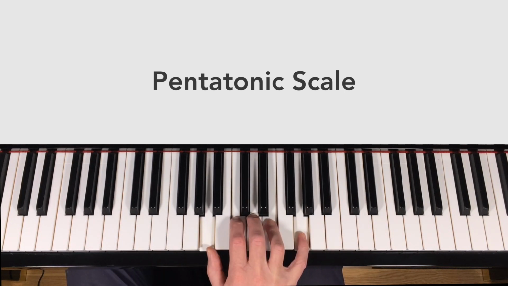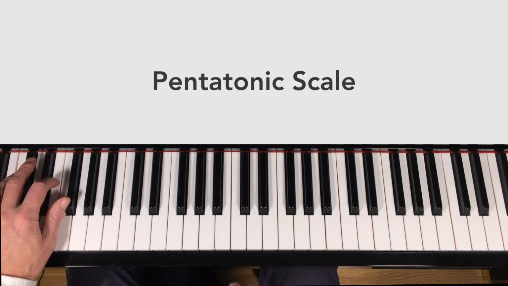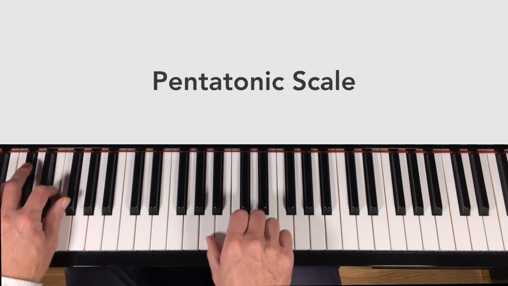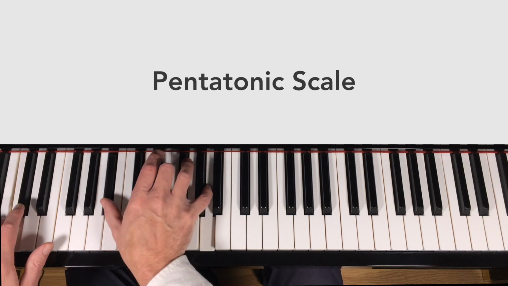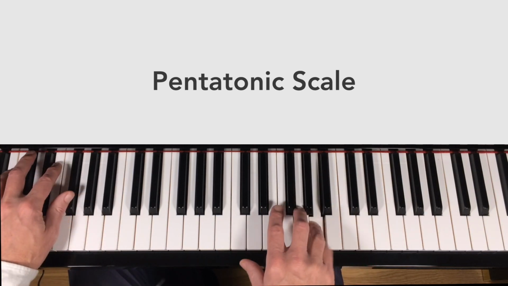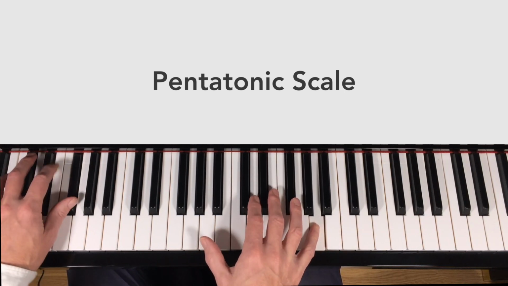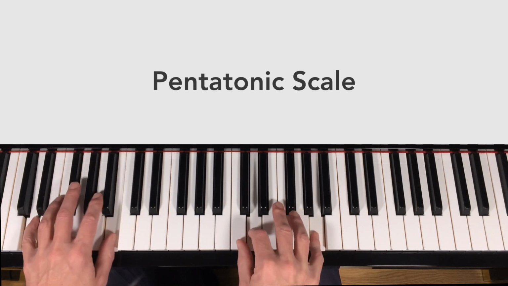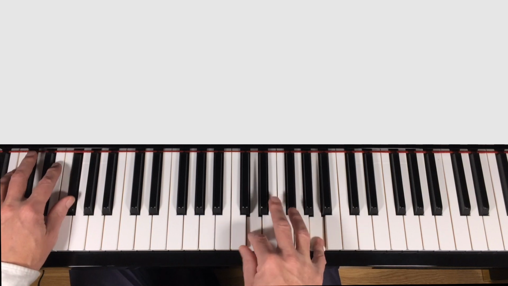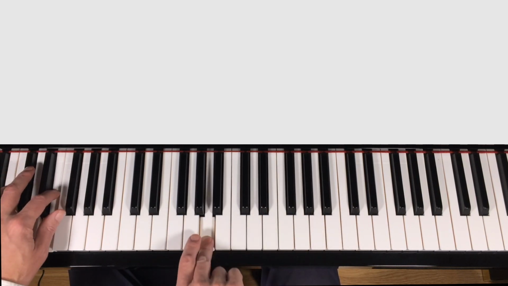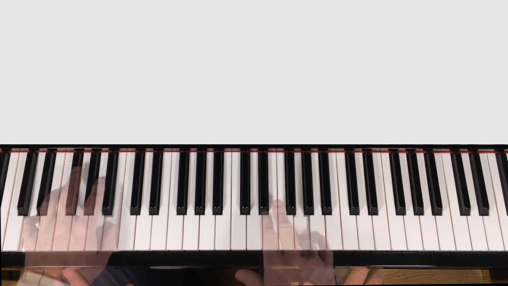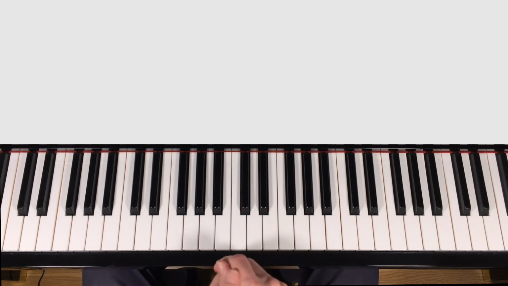So C major, A minor, pentatonic is the same as C major. Getting your head around the pentatonic scale, I'd argue, is even more important.